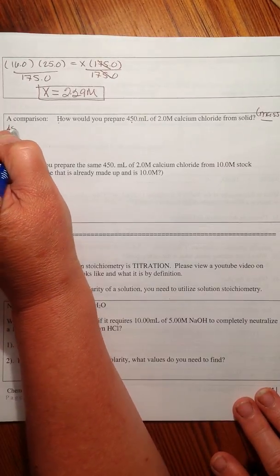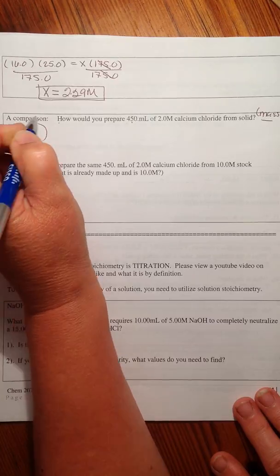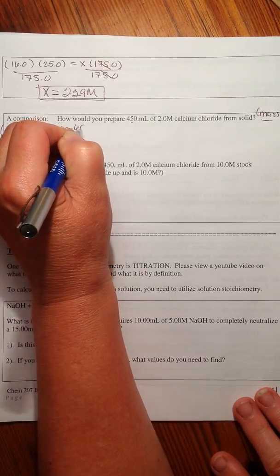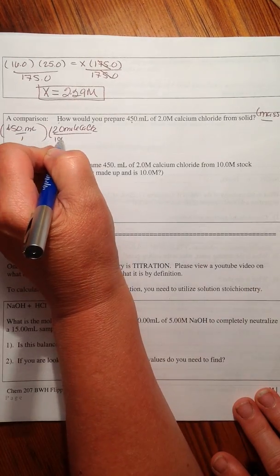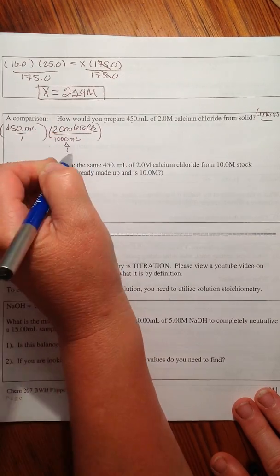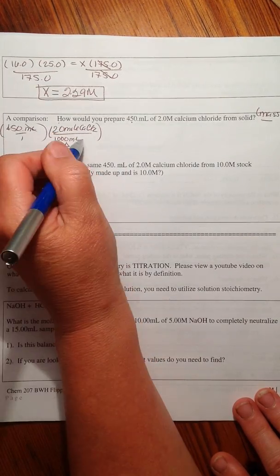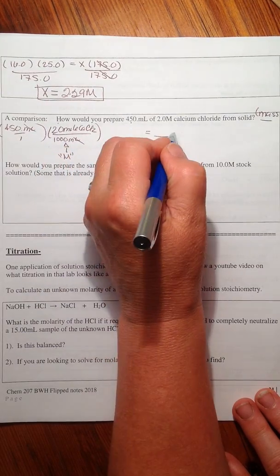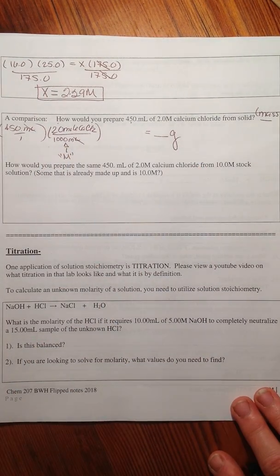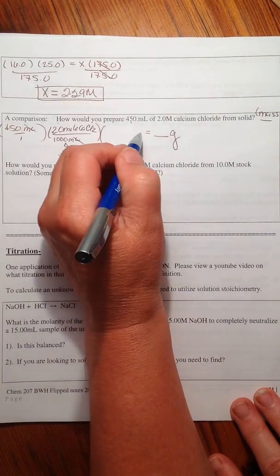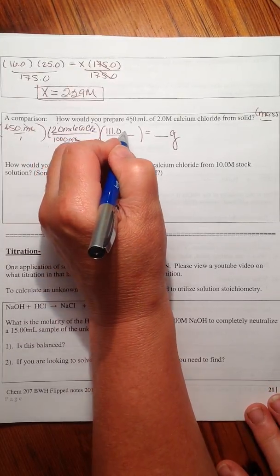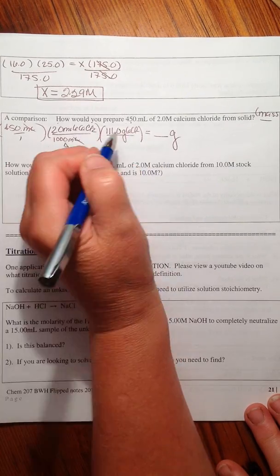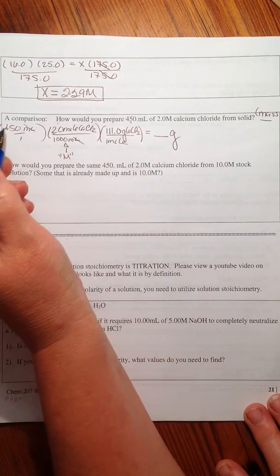So 450 milliliters, 2.0 mole CaCl2 per liter. Remember that a liter is equal to 1,000 milliliters. That's your definition of molarity. That's your clue then that you're going to go to grams and that you need molar mass. So you're going to find the molar mass of calcium chloride. Look on your periodic table, and you will find that to be 111.0 grams CaCl2 per 1 mole.